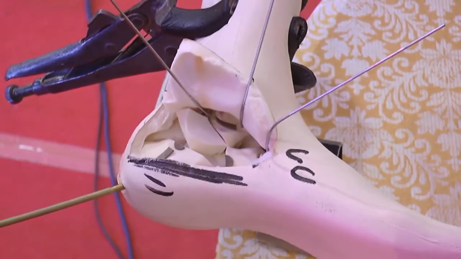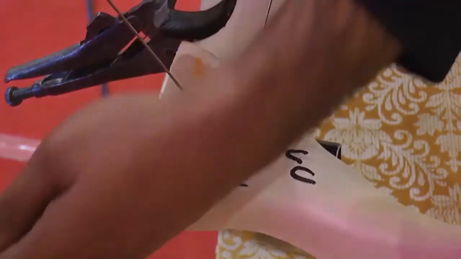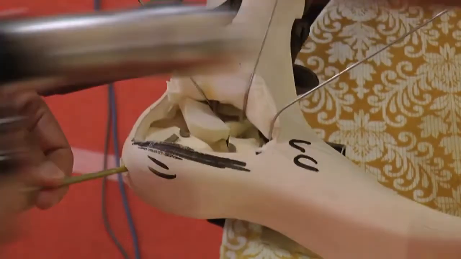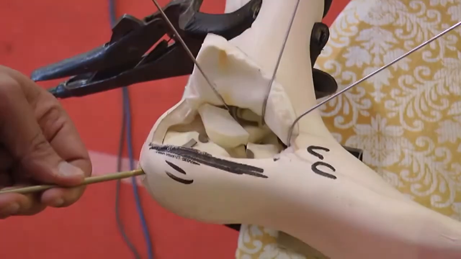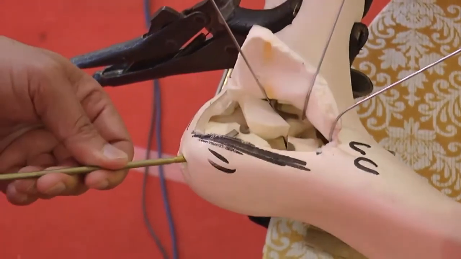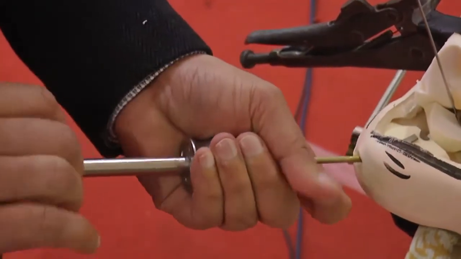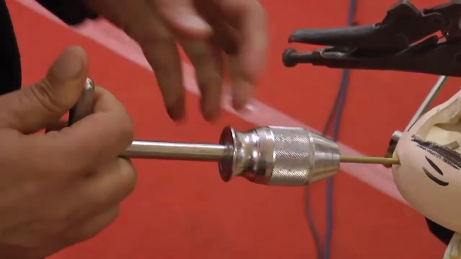Can we remove it? So you have not still entered the sustentacular fragment. So you have reached up to the fracture where in the axial view now you are seeing that the Steinman pin is about to reach the sustentacular fragment.